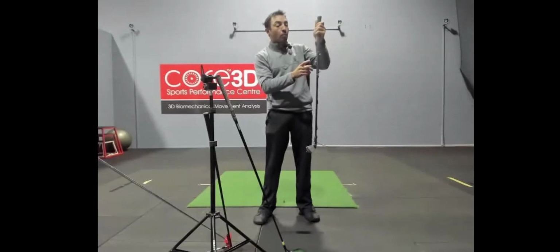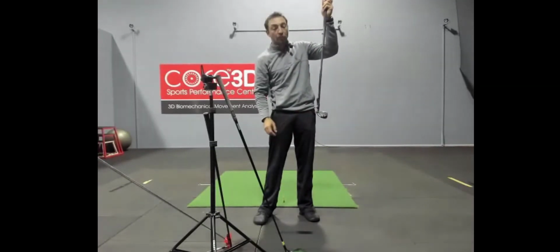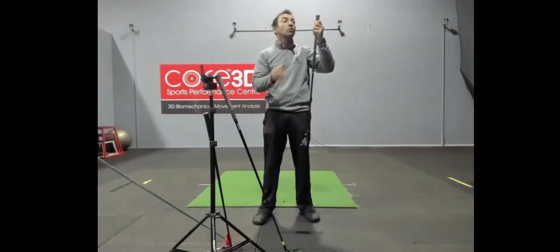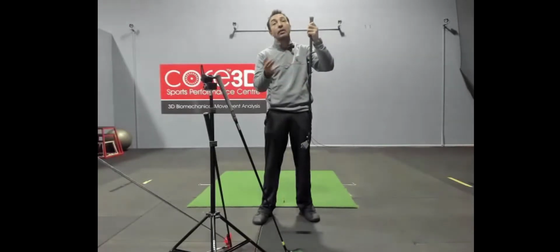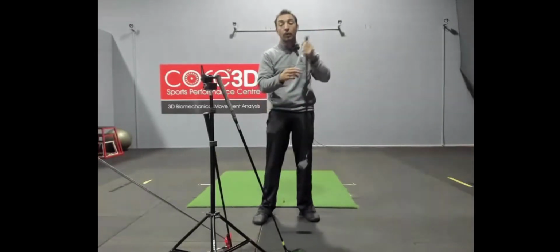How we're able to measure the shaft droop is we use a 3D motion capture software called Gears Golf, and we put markers on the top of the shaft of the golf club, on the bottom of the shaft of the golf club, and on the club head. What this enables us to do is measure what the shaft is doing dynamically throughout the entire swing and tells us what the club head's doing throughout the entire swing.